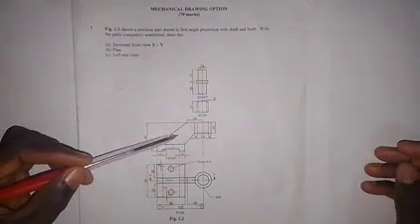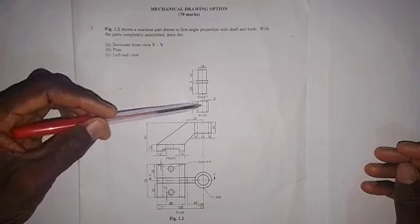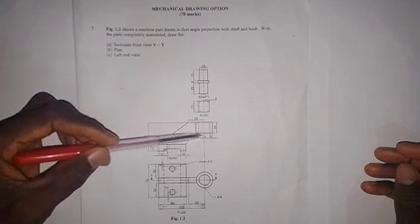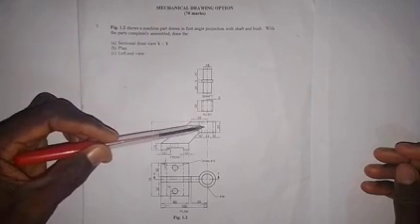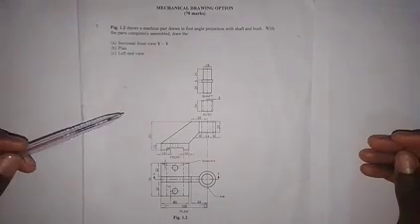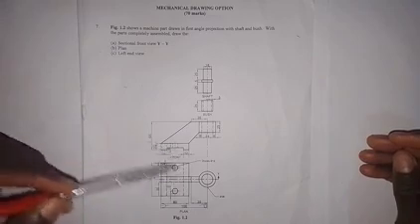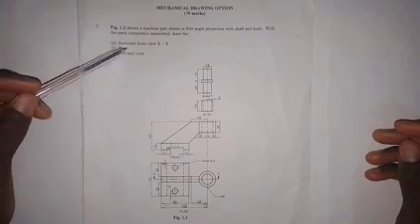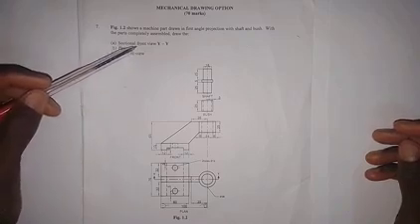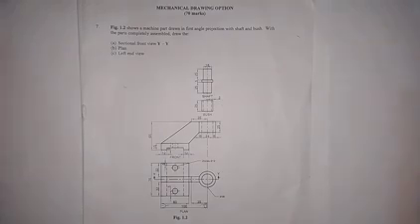This is the front elevation and this is the plan, and we are to insert this bush in here, and also the shaft we have to put it here, and we do the assembling, and we are going to have it also drawn in the plan according to what we are asked. But the first thing that we are going to do, as we are instructed here, is to draw the sectional front view YY. So you're going to see how I'm going to do it right now.